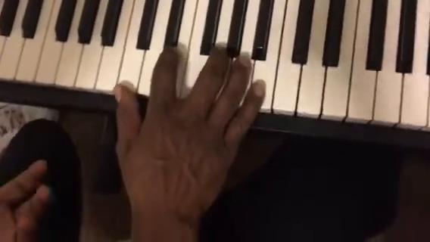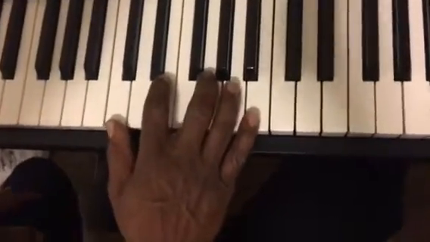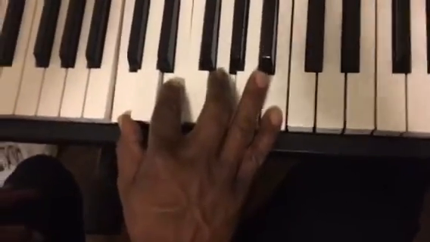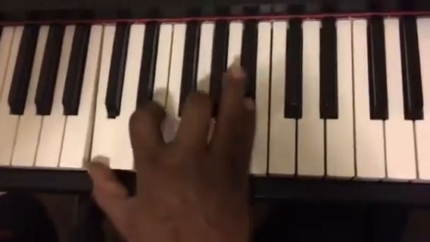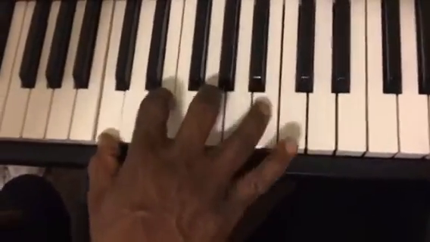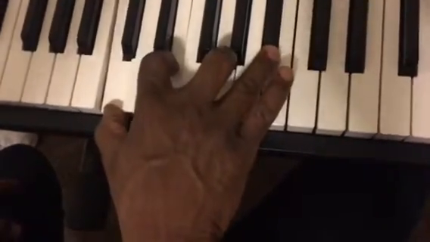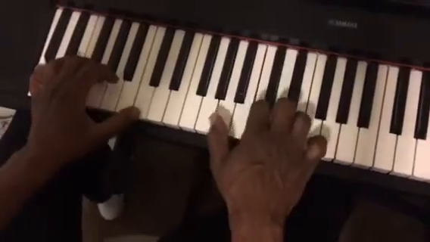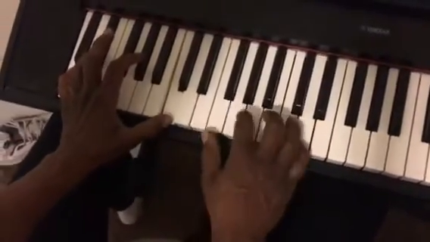An example of C major 7 is this. That's C major 7, and C7 is this. So you can understand it better. When you flat the 7. All right. And that's the end of it.